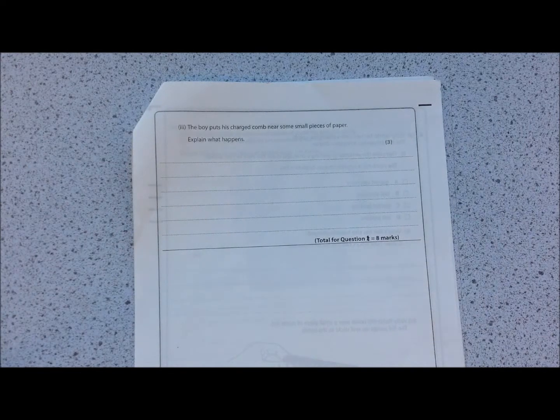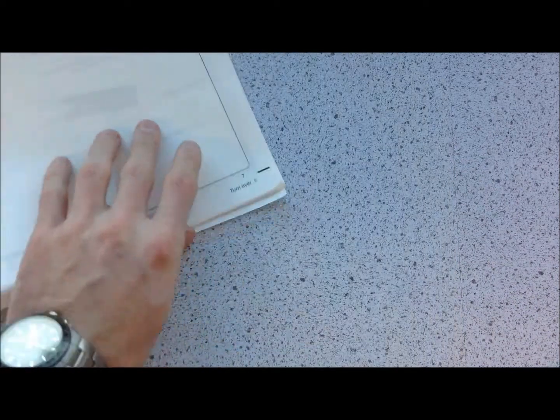The boy puts his charged comb near some small pieces of paper. Explain what happens. Now the thing here is, it's asking you to explain it, not describe it. A lot of people on this answer were saying that the small pieces of paper will be lifted up to the comb because there's an attraction between the two, which is correct, but it asks you to explain it, so obviously it's a bit more difficult than that.